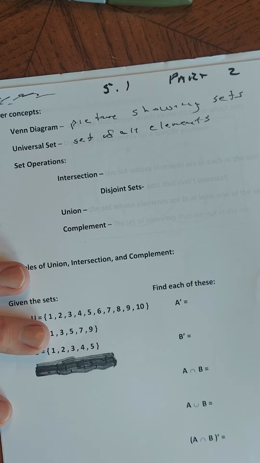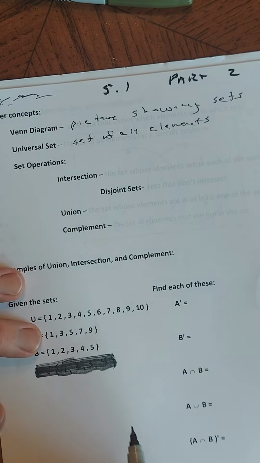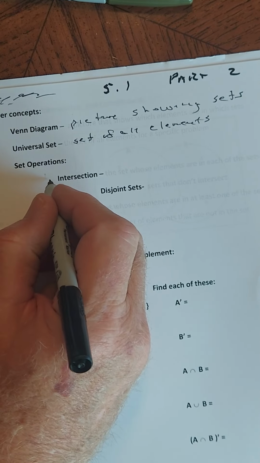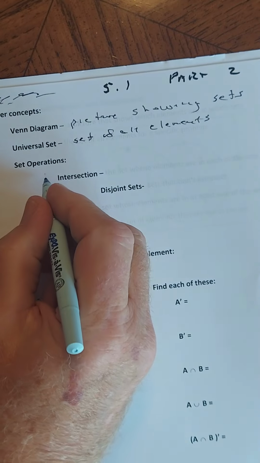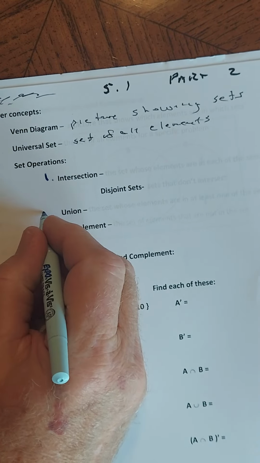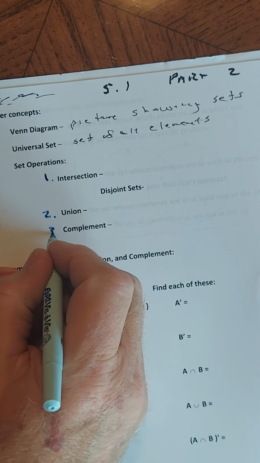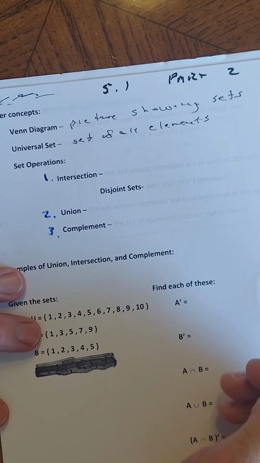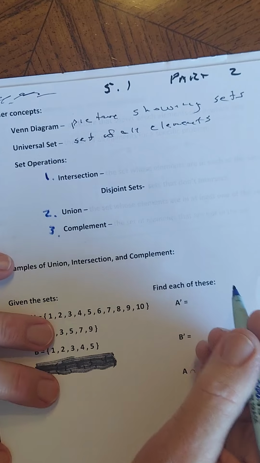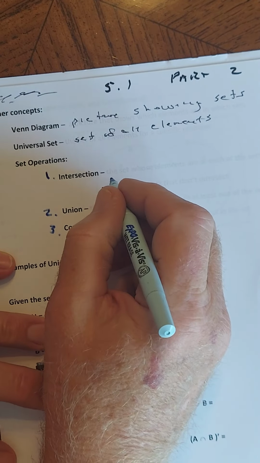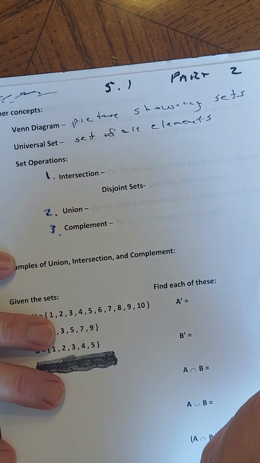Now set operations. There's really 3 of them: intersection, union, and complement. The intersection is another set.